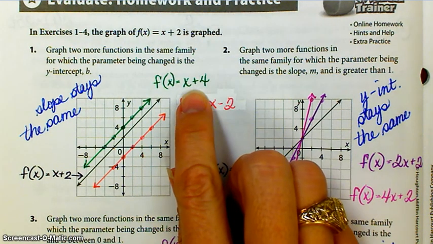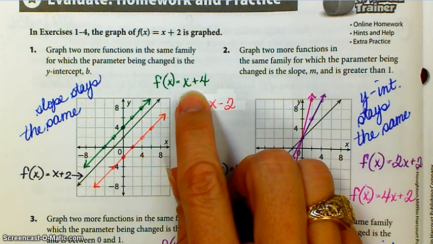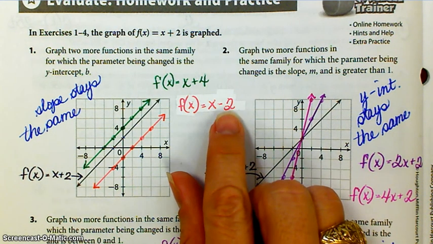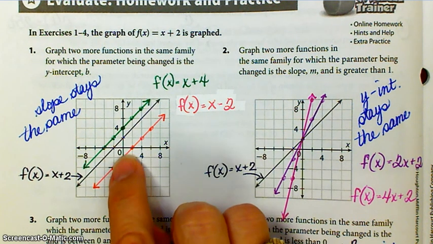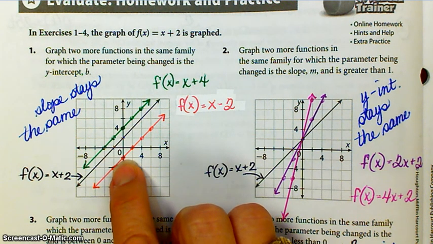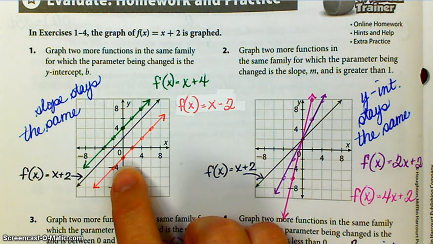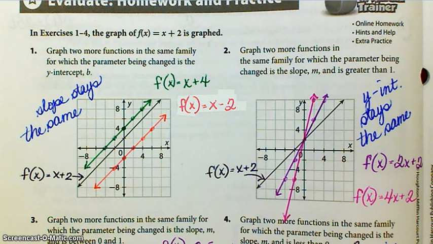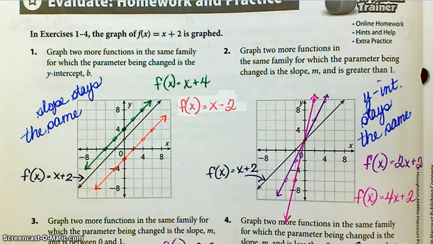So for instance, the green line, f of x is equal to x plus 4, shifts the whole line up 2 units. F of x is equal to x minus 2 shifted the whole line down 4 units, okay, because the y-intercept was at plus 2 and now it's at minus 2. Anyway, if all you're doing is changing the y-intercept, remember that the slope stays the same and the whole line is just shifted up or down.